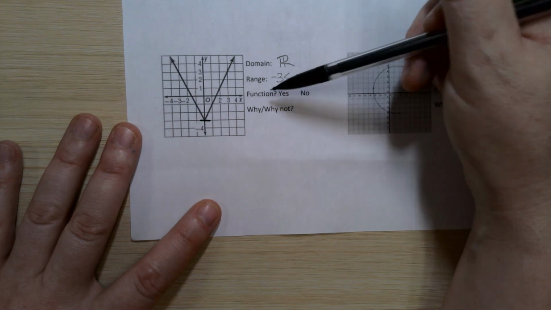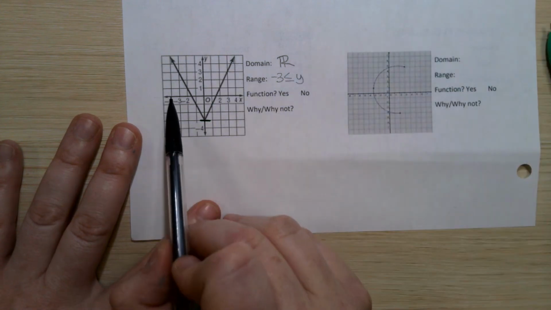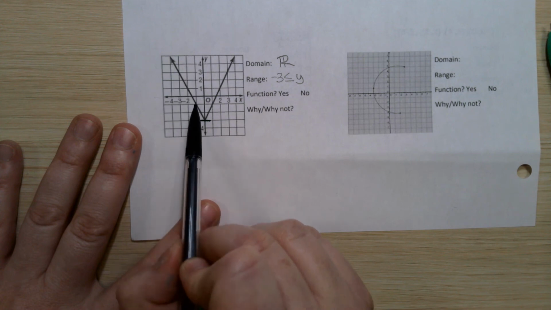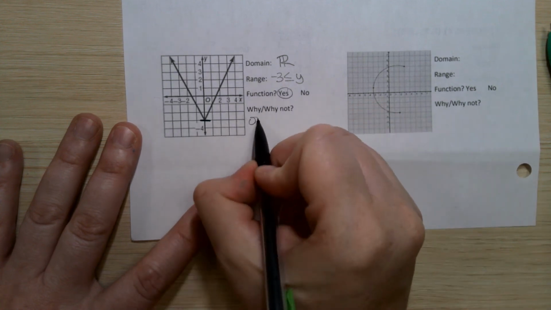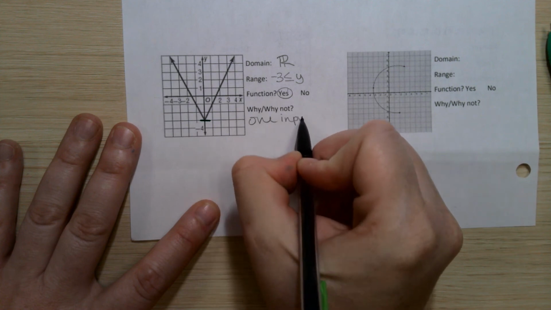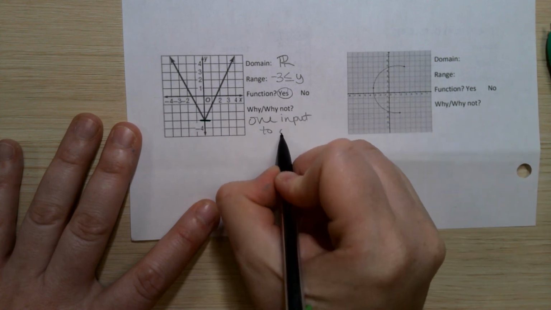Is this a function? So if I go through and I pick any x value, do I have 1 point to each x value? The answer is yes. So I have 1 input to 1 output.